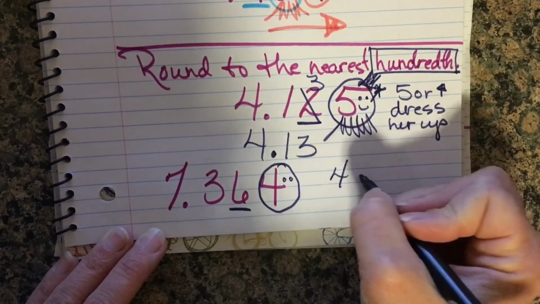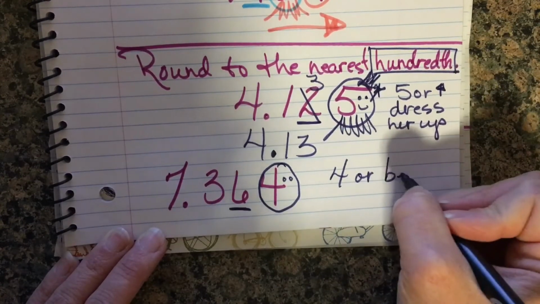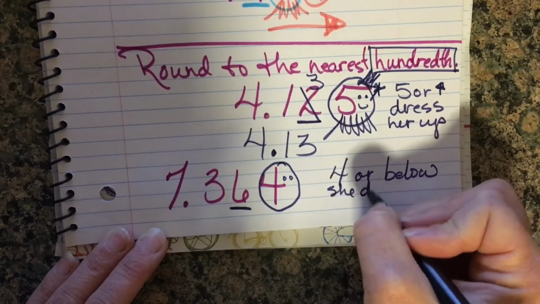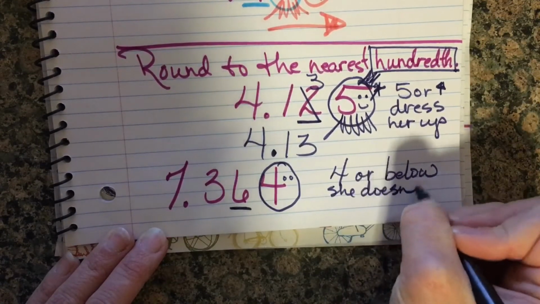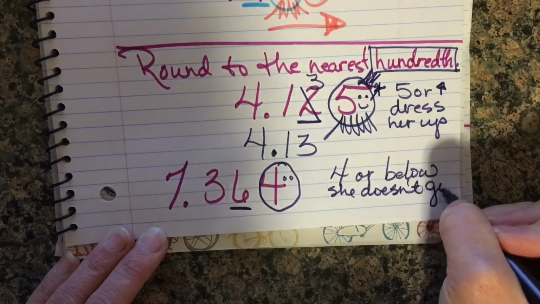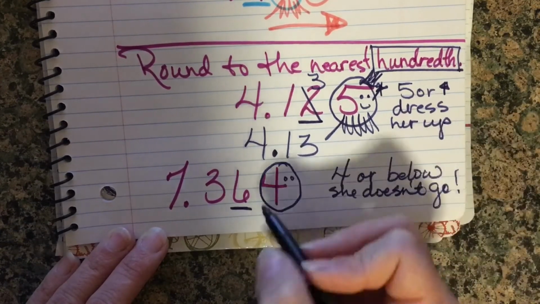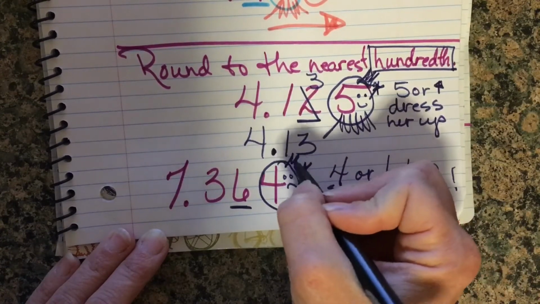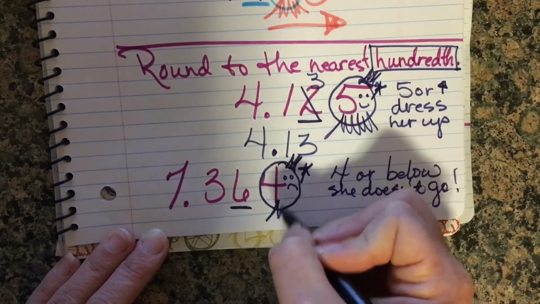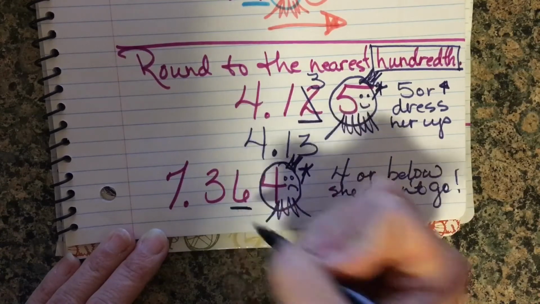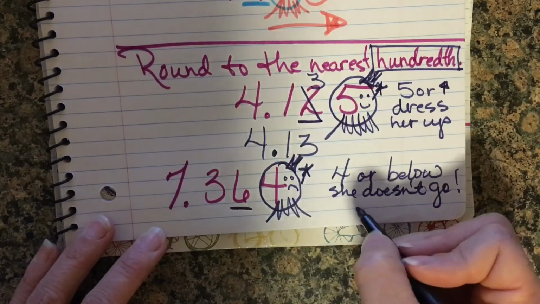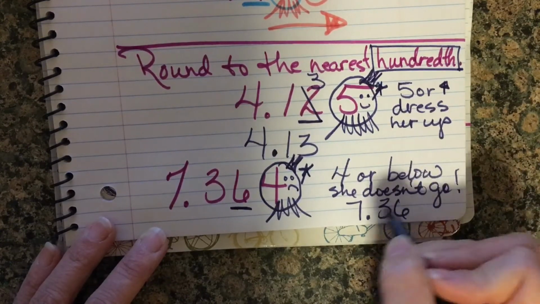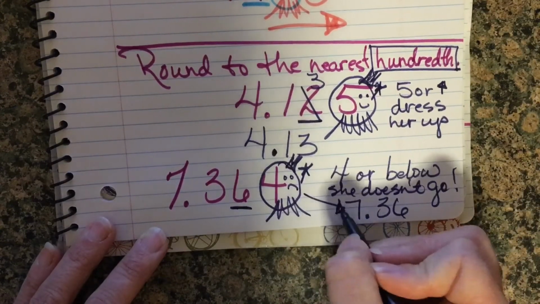If it's 4 or below, she doesn't go. So fairy godmother's not having a good day. She says, no, you can't go. So she has to stay a boring old 6. And the number is 7 and 36 hundredths.